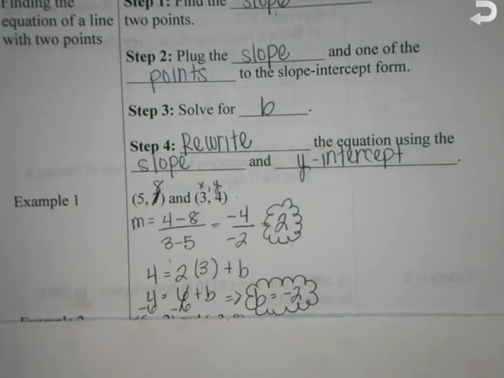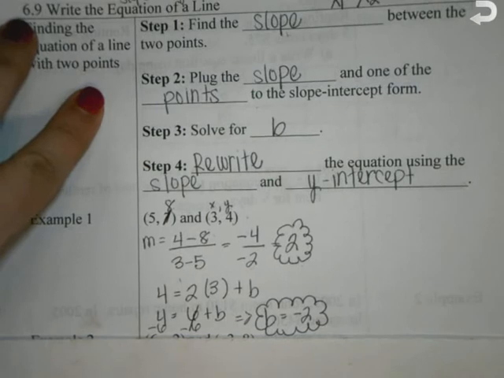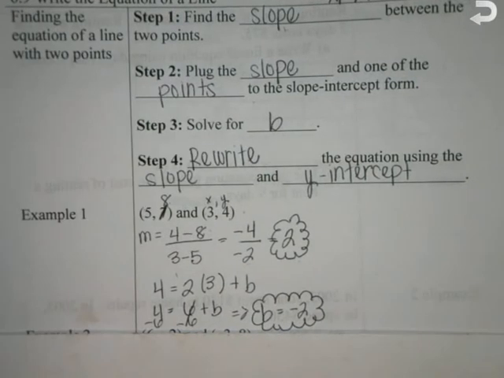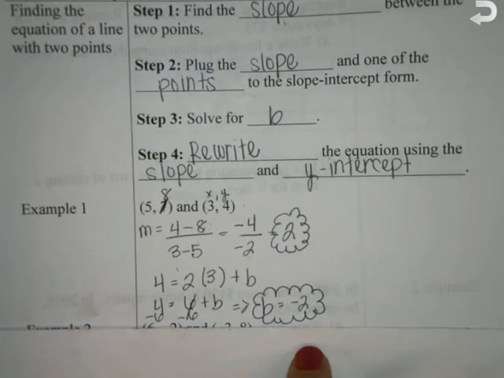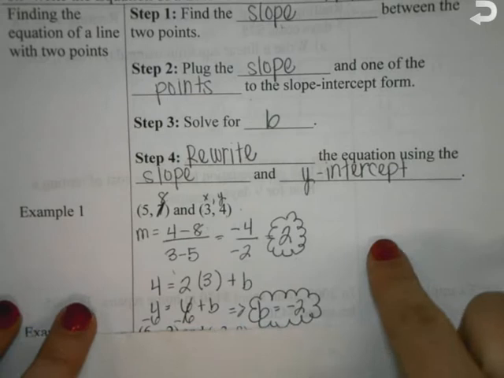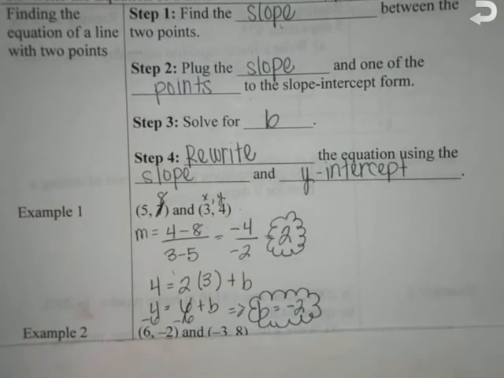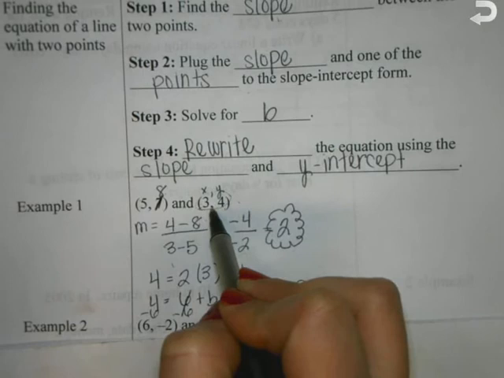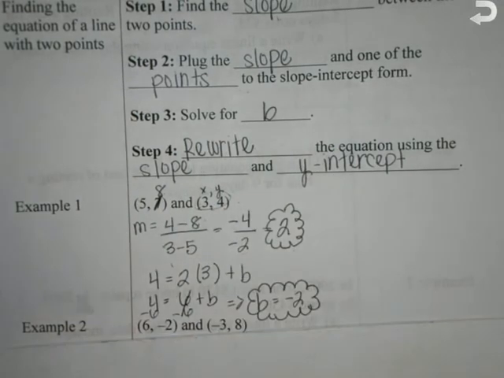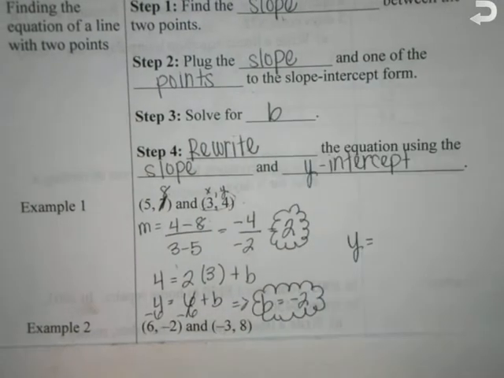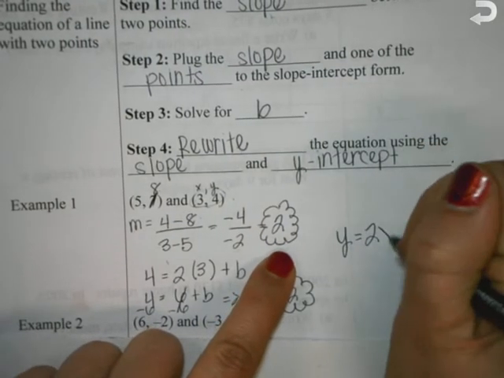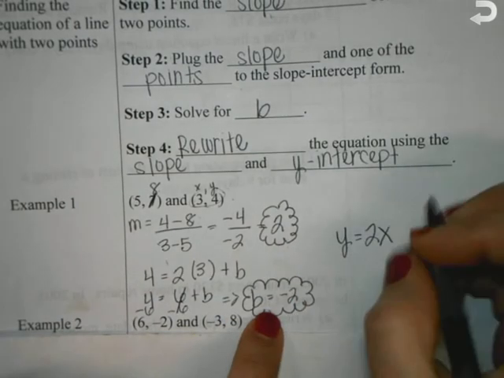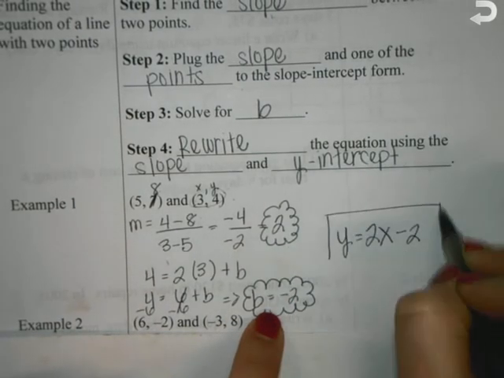When we re-plug it in, we do y equals mx plus -2. Now we need to replug this in to the slope-intercept form. We did it specifically for 3, 4, but we want the general equation, so that means we have to go back to y equals m, which is 2, x, and the b is -2. So that's my equation. Oh, so you don't plug it in? We did. We plugged in -2 here. No, but you don't have to.